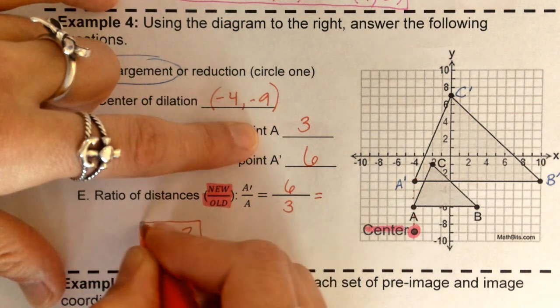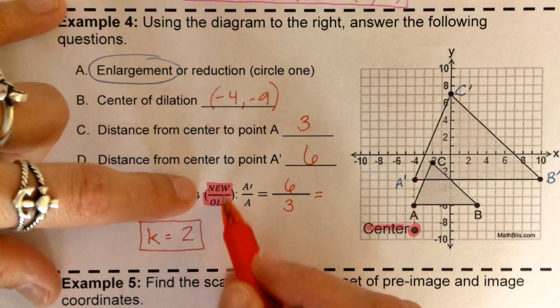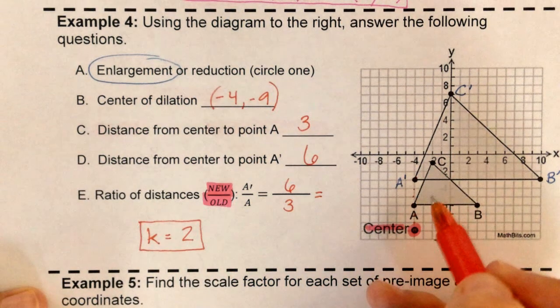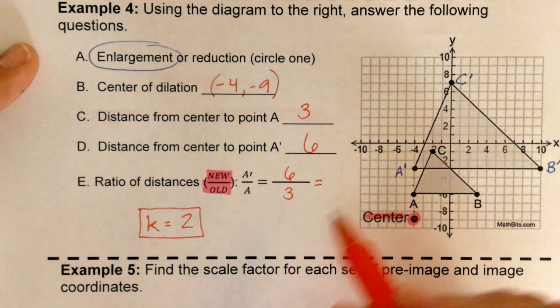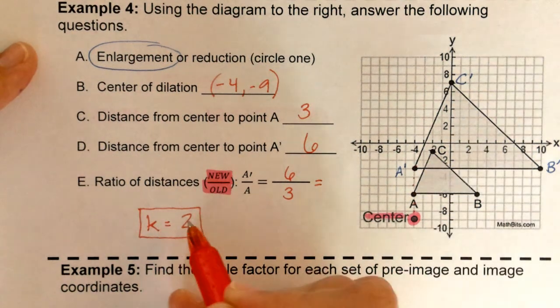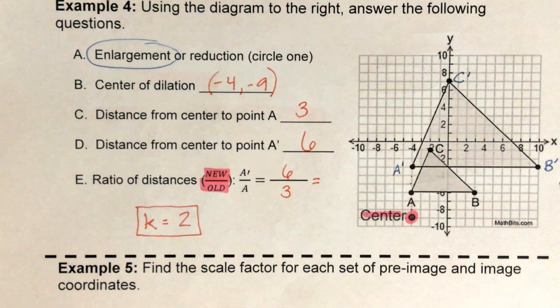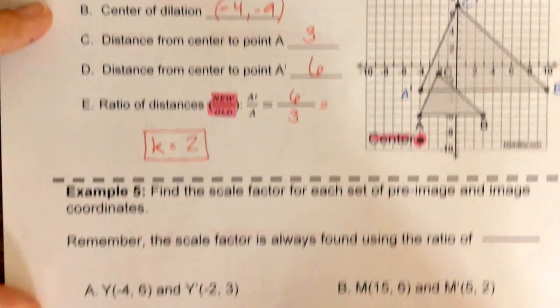And we can check, did we accidentally switch these 2 around? Well, if we did, we'd have 1/2. We're like, wait a minute, it's an enlargement. So why do I have 1/2? That's less than 1. So that's one way you can check that. Here we have an enlargement. We do have a number greater than 1, so hopefully we did the math correctly.